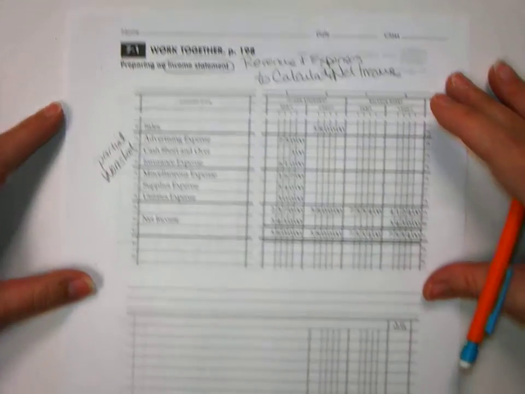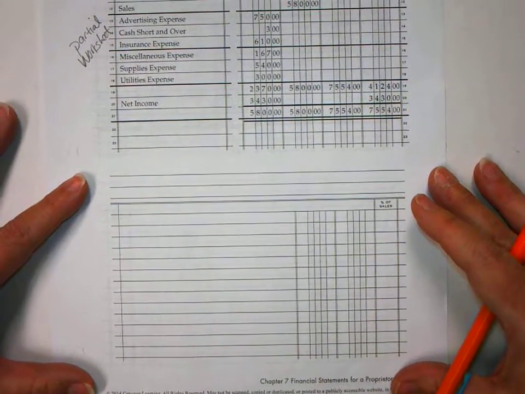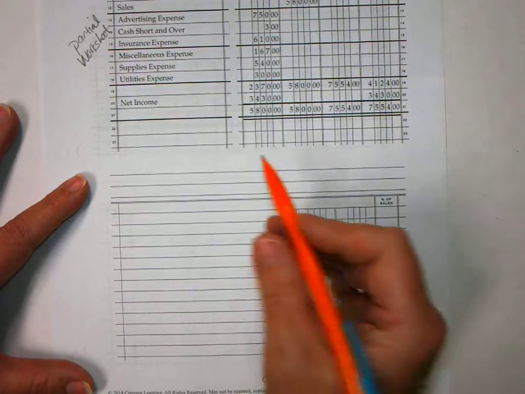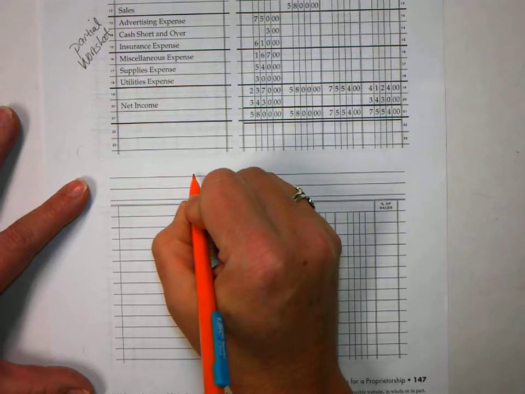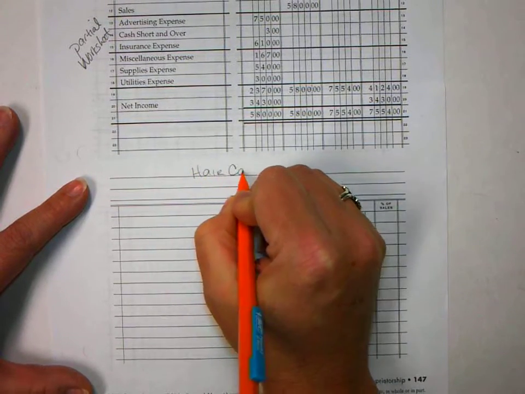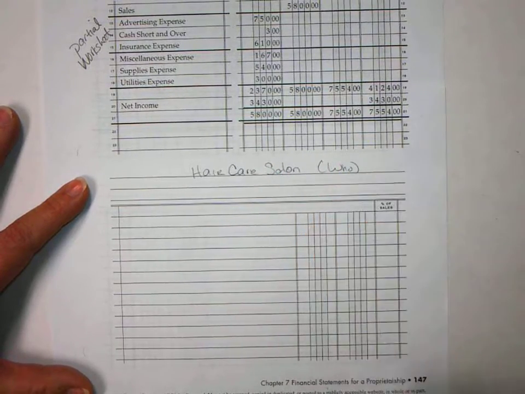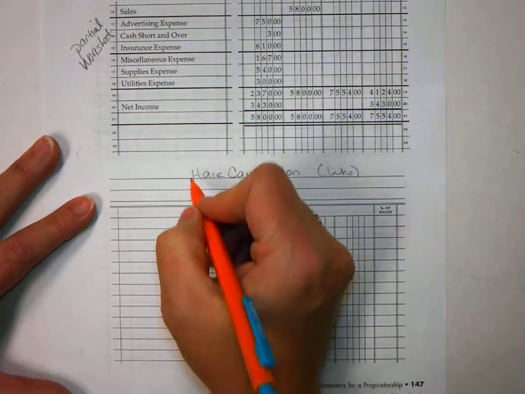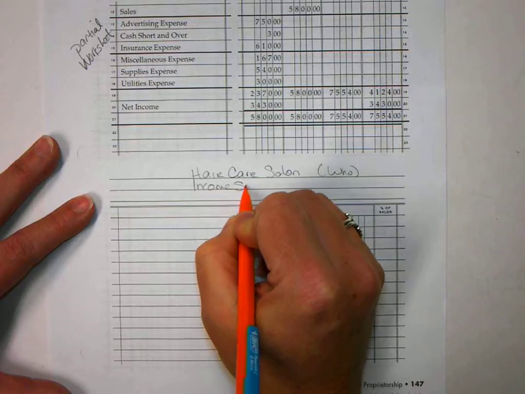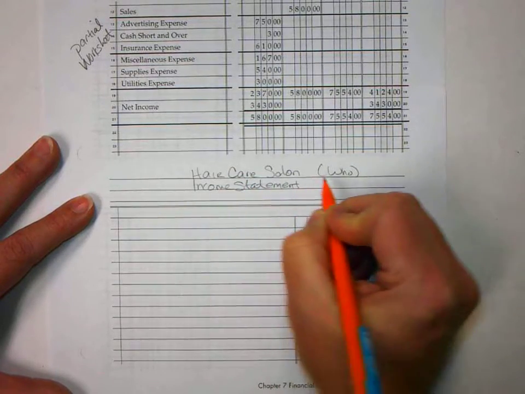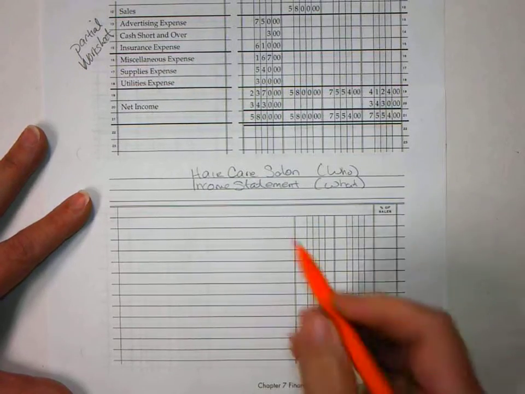So here's our information. Here is a blank document that we can use for the income statement. We've got our 3 lines at the top. This is our heading: who, what, when. Hair care salon is our who. What is our income statement. And the when is the date.